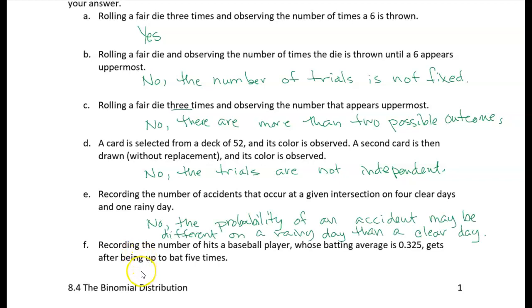All right, and this last experiment, we're recording the number of hits a baseball player makes whose batting average is 0.325 after being up to bat 5 times. All right, so let's go down our list. Is the number of trials fixed?